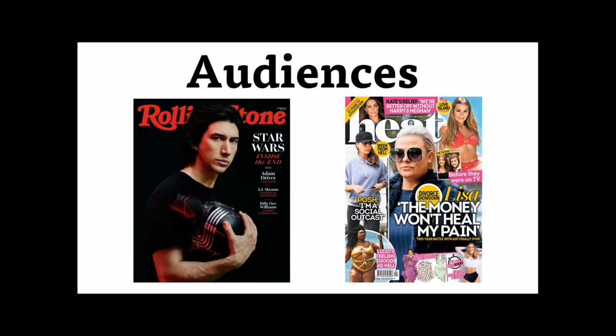The colours on the Rolling Stone magazine connote mystery, strength, and power, while the colours on the Heat magazine connote the very opposite. It's very loud and very lively. It has a lot of cover lines and a large number of images, suggesting there is a lot to talk about, which again is a common characteristic associated with females.